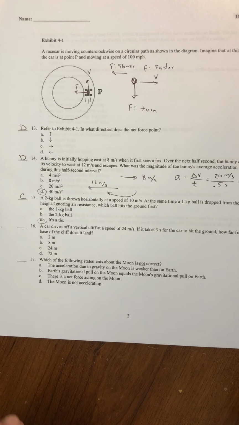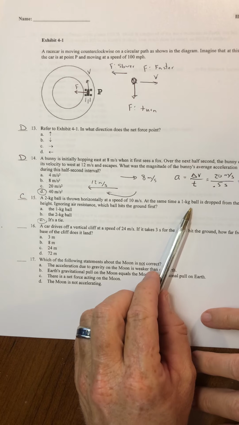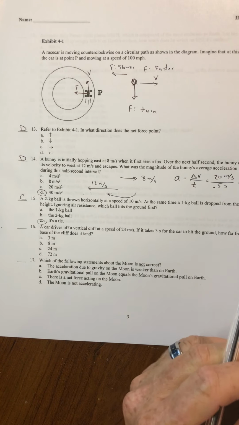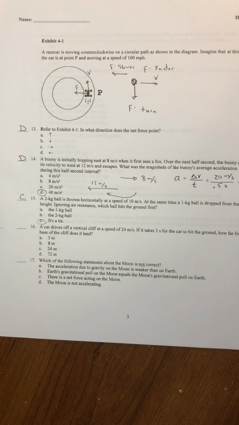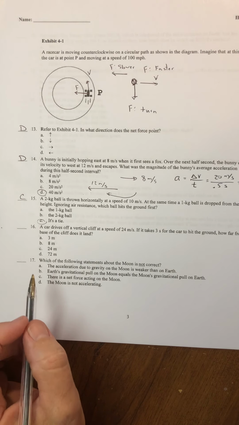Now, also, I guess, added to this goes back to chapter 2, where we said all objects, whether they're 2 kilograms or 1 kilogram, have the same acceleration of 9.8, roughly 10. So the fact they have different masses is just kind of irrelevant. But, of course, put there to see if that's what you conclude. Are they irrelevant? All right, well, continue on.